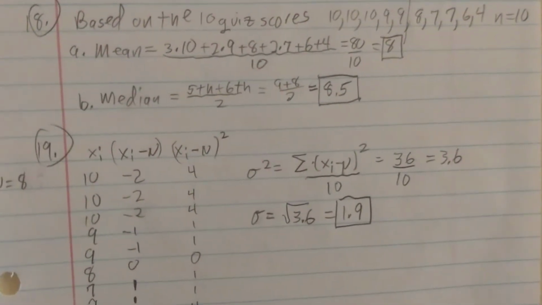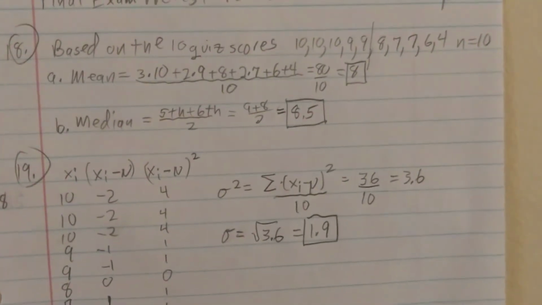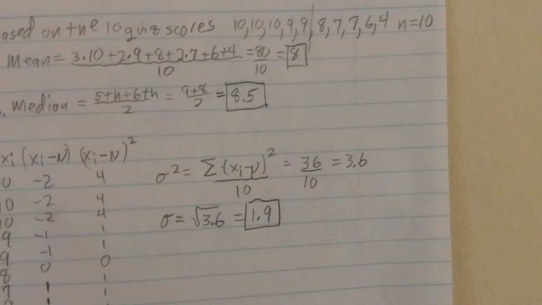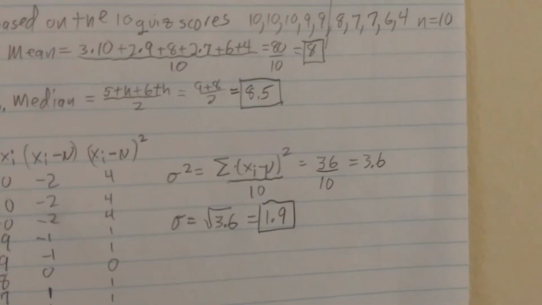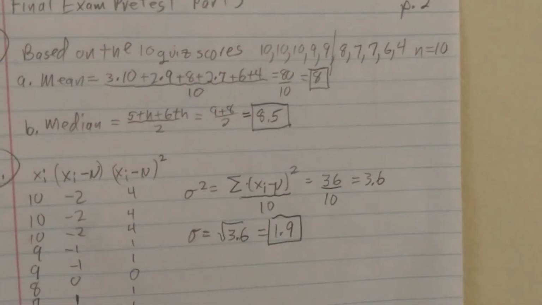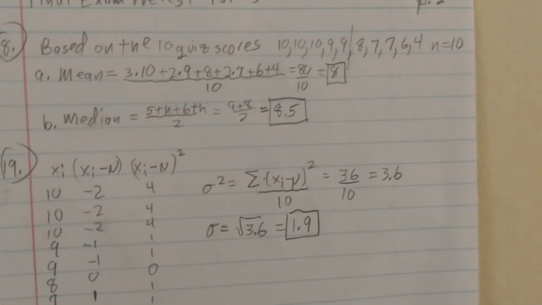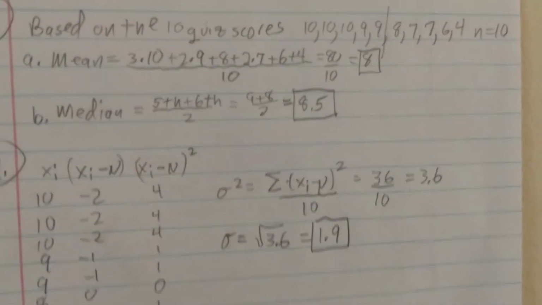So looking at part B, the median is halfway between the 5th and the 6th, over 2, which is halfway between 9 plus 8 over 2, or 8.5, and that makes sense. So there's 5 above 8.5 and 5 below 8.5, which makes it the middle, or median.